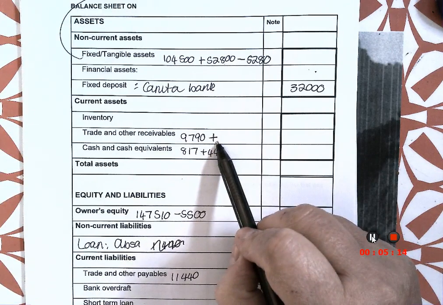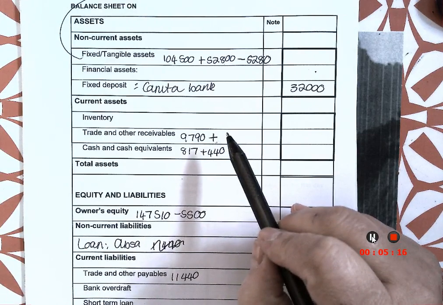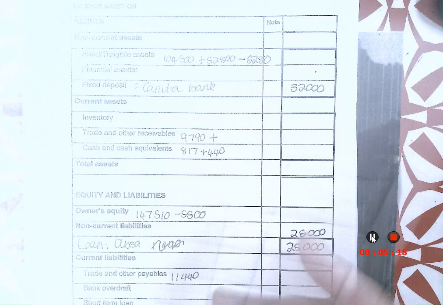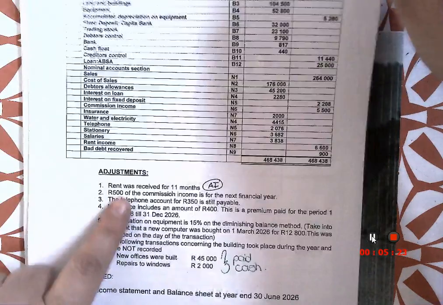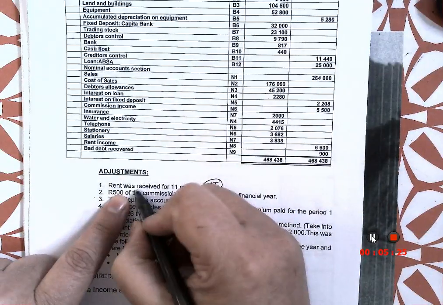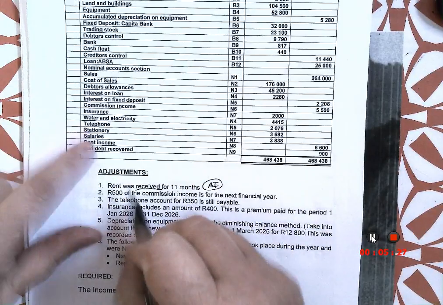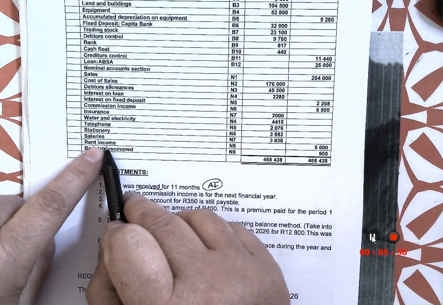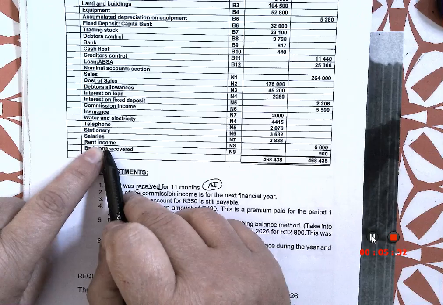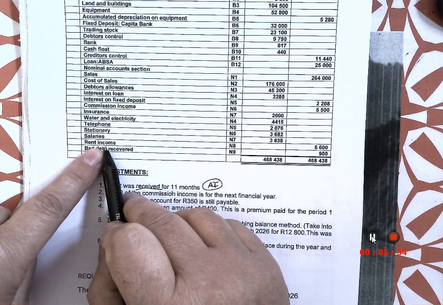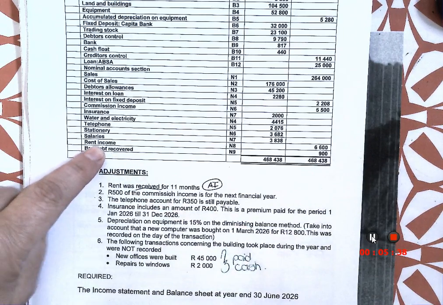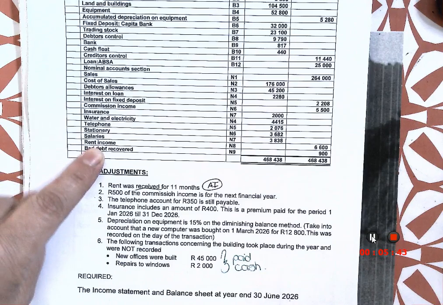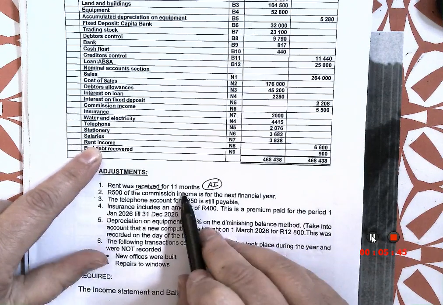Yes? How is it accrued income? No, read here. Rent was received. And if you look here, it's rent income. So it's receivable, it's not payable. People have to pay it to me, but for me, it's an income. Now, they say it's for 11 months.